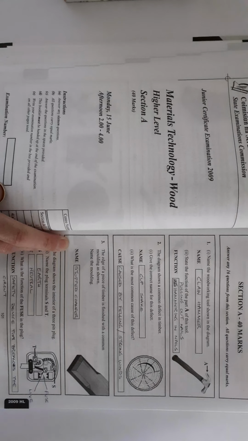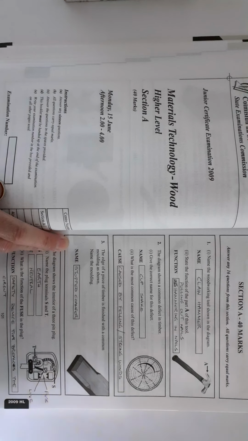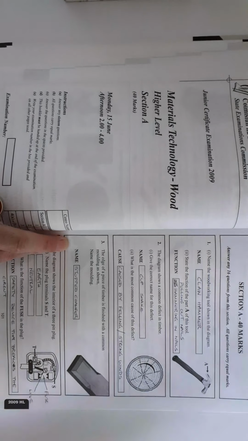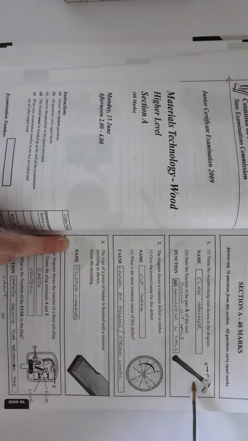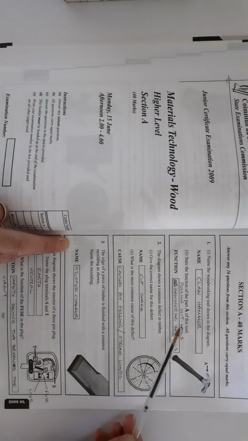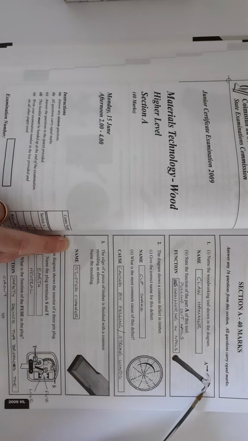In this video, we're going to take a look at the 2009 Higher Level Materials Technology Wood Section A. So in question 1, you're asked to name the woodworking tool shown, and it's called a claw hammer. And the second part of the question is to state the function of part A in the tool. So part A is for pulling out nails. This part here is for hammering in the nails.